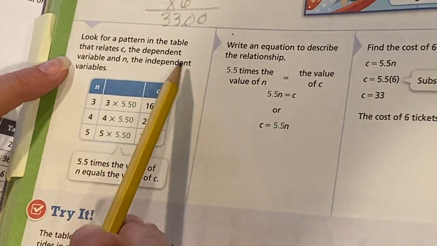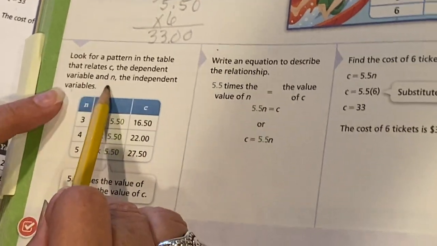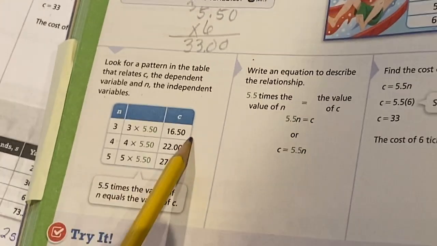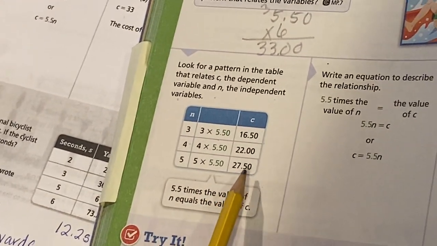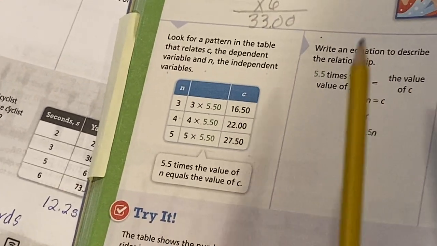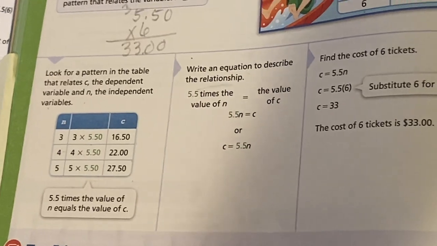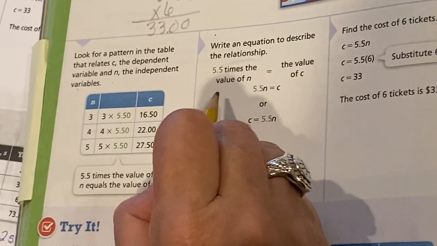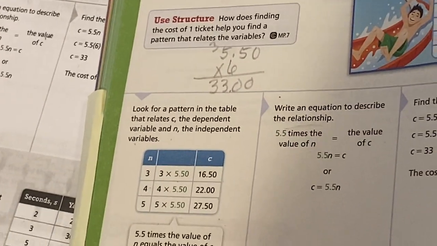Look for a pattern in the table that relates C, which is the dependent variable, and N, the independent variable. 3 times 5.50 is $16.50. 4 times 5.50 is $22. 5 times 5.50 is $27.50. Then write an equation to describe the relationship. So 5.5 times the value of n equals the value of c.